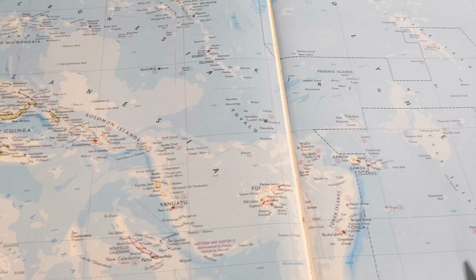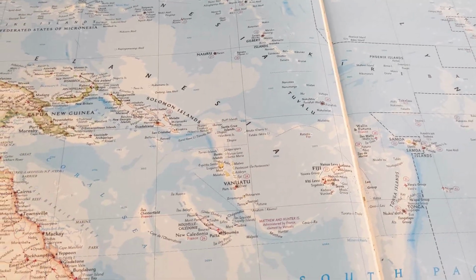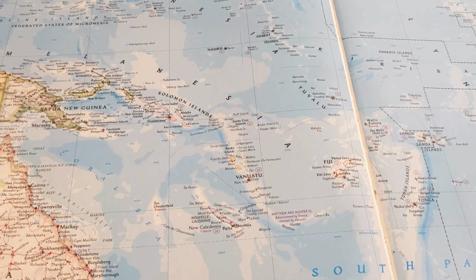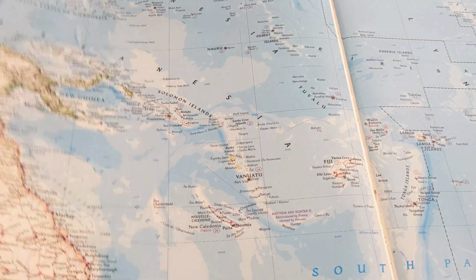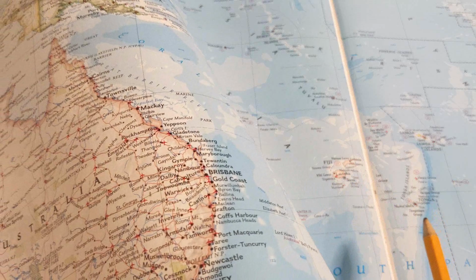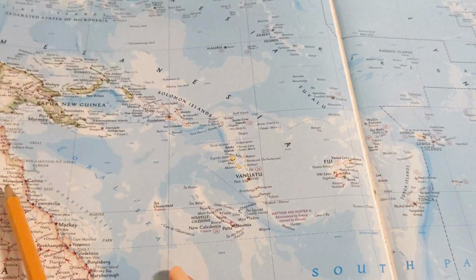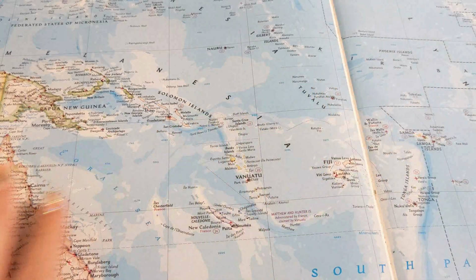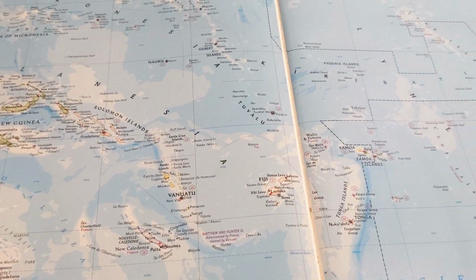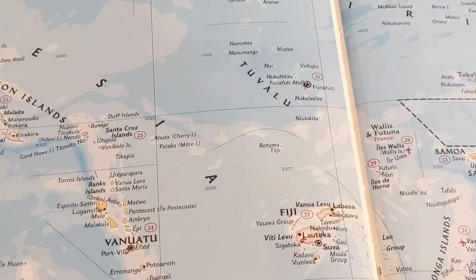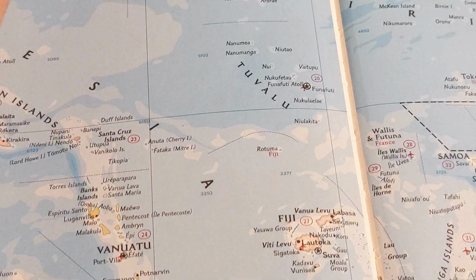For more of a perspective, let me slide my atlas over carefully. And over here you can see Australia, Papua New Guinea, Indonesia, all of that. So that is where we are located. Let me slide this back and I'll zoom this in so we can look a little closer at Tuvalu.